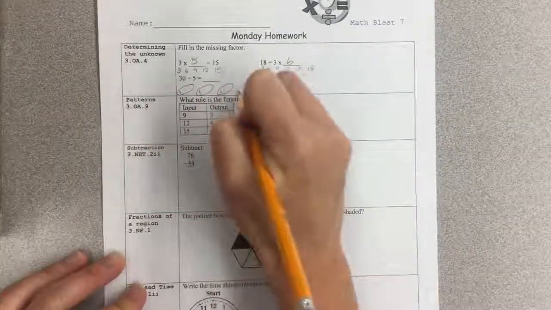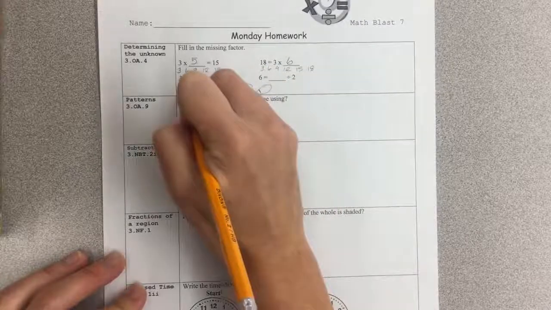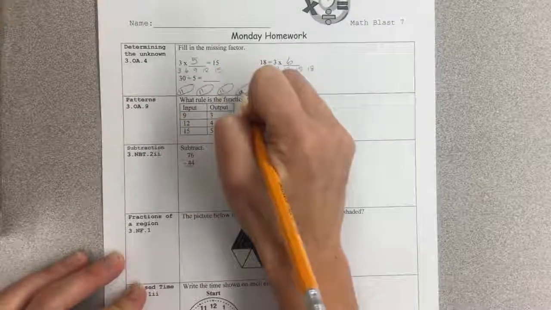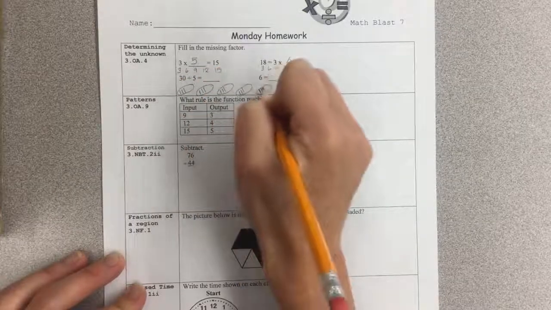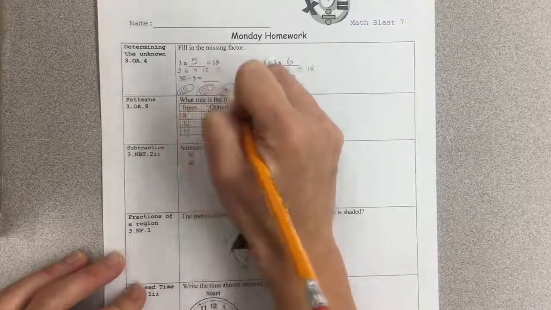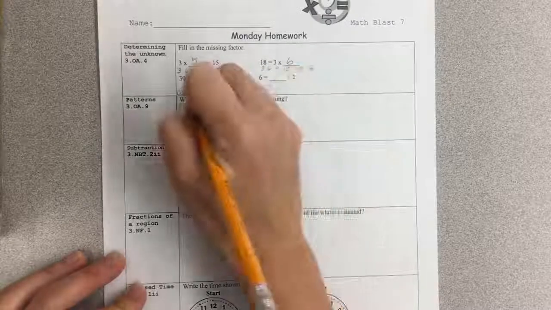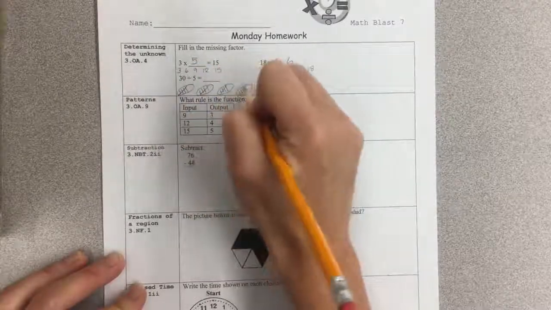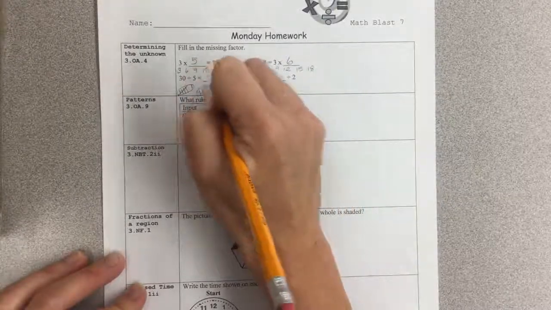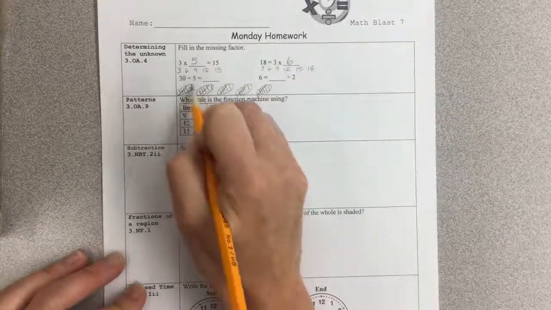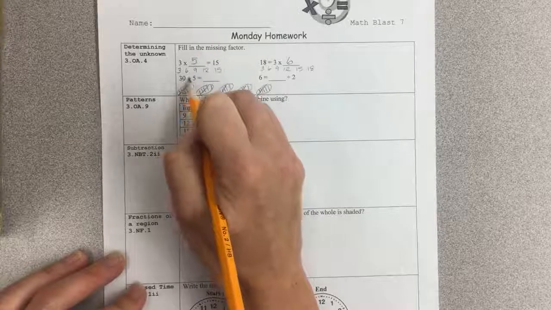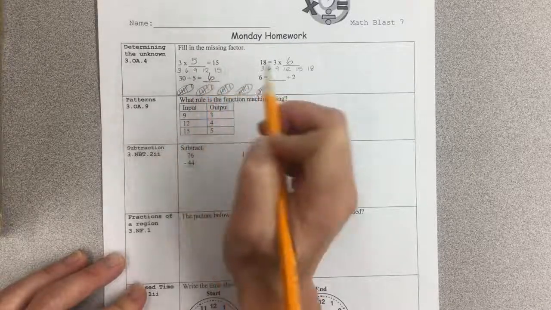in each group. So there's 5, 6, 7, 8, 9, 10, 11, 12, 13, 14, 15, 16, 17, 18, 19, 20, 21, 22, 23, 24, 25, 26, 27, 28, 29, 30. Each group has 6. So 30 divided by 5 is equal to 6.